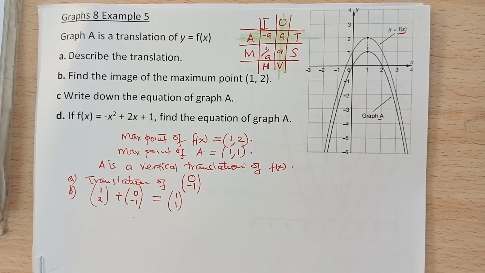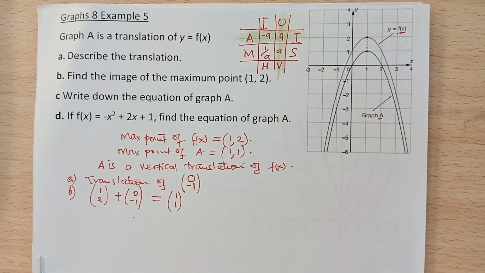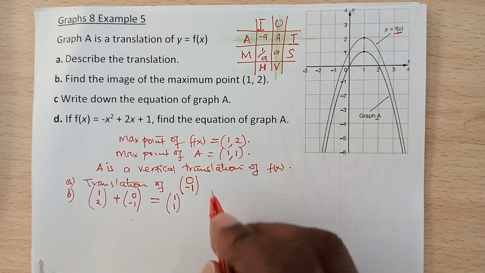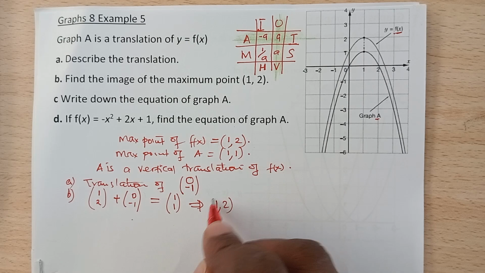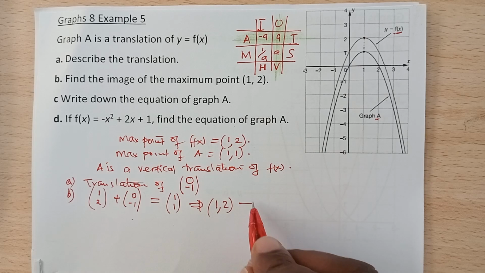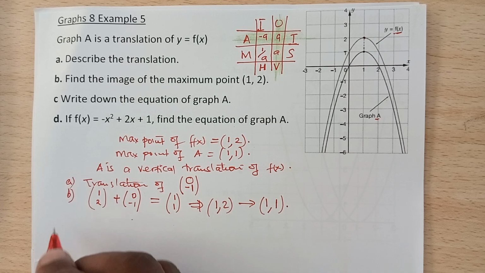Remember we agreed, vertical translation means all y values are reduced by 1. So the point (1, 2), which can be clearly seen here, translates to the point (1, 1). That is the response to part B.